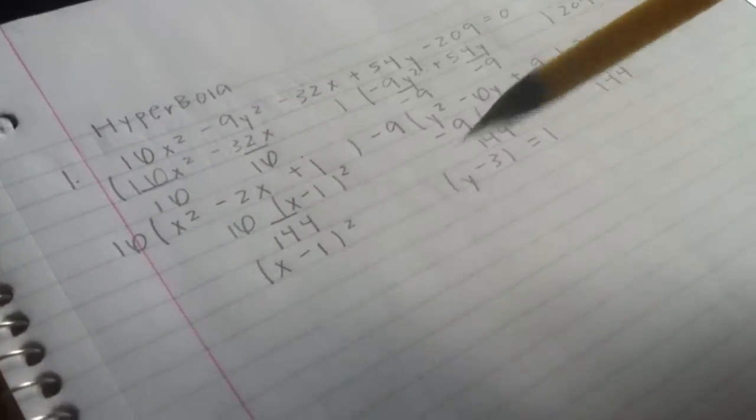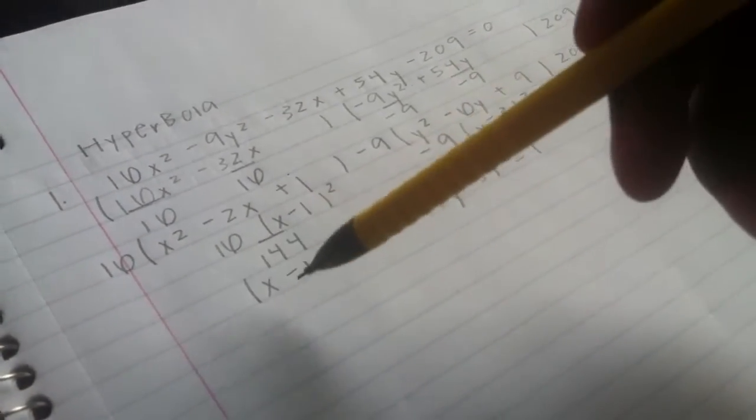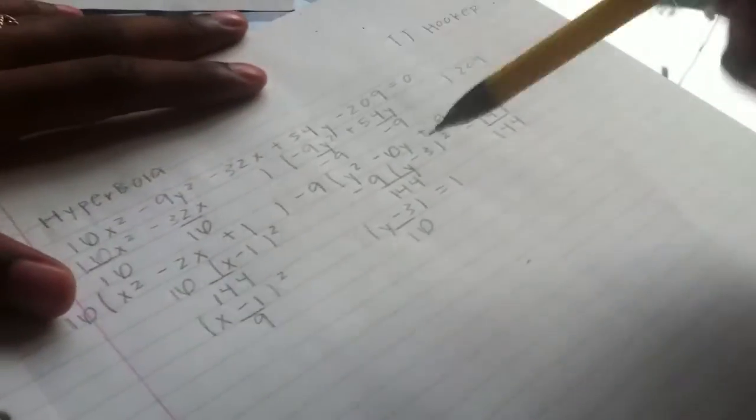Alright, so now we have to cross the 16 and the negative 9. Well, really 9 because it's going on the bottom. So the 9 would go over here, and the 16 would go over here. Alright, so that'll be our answer for that right there. Wait, no, subtraction.